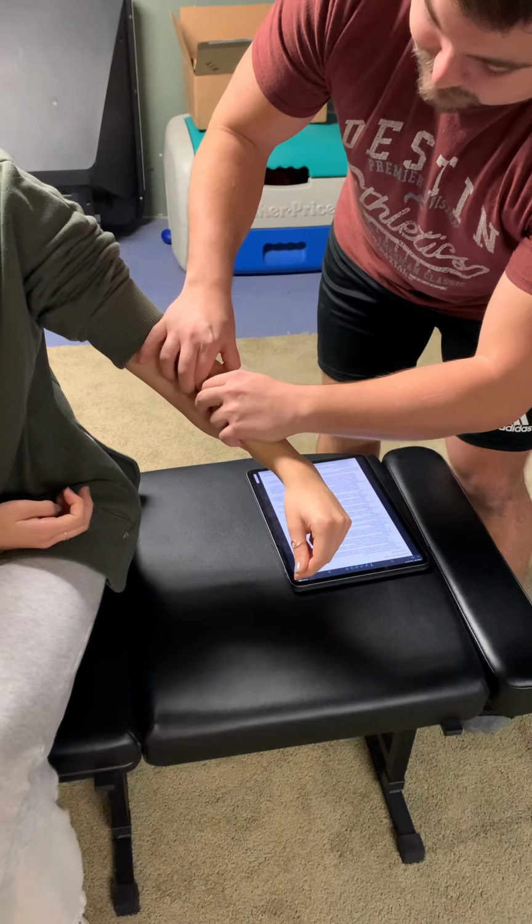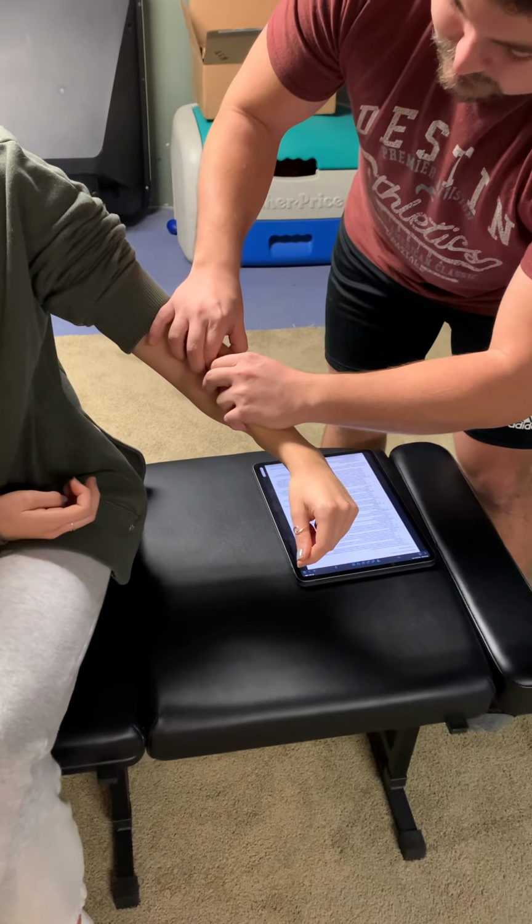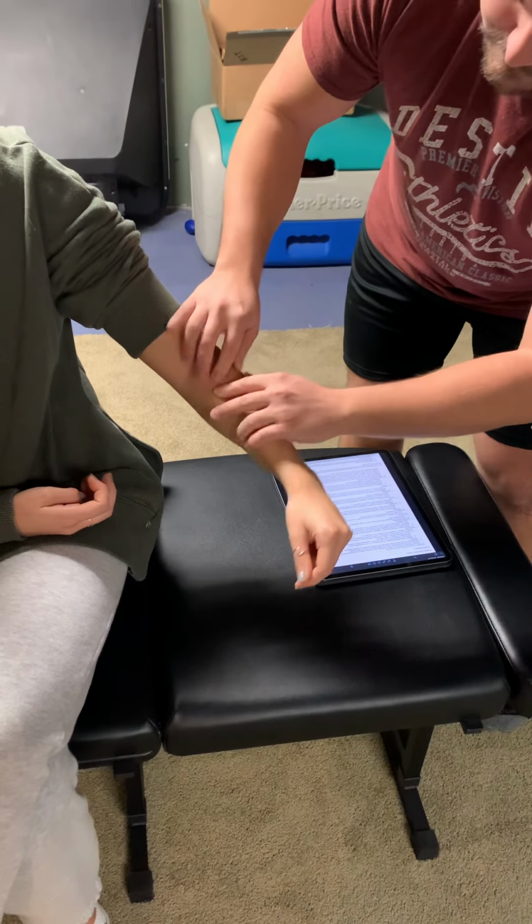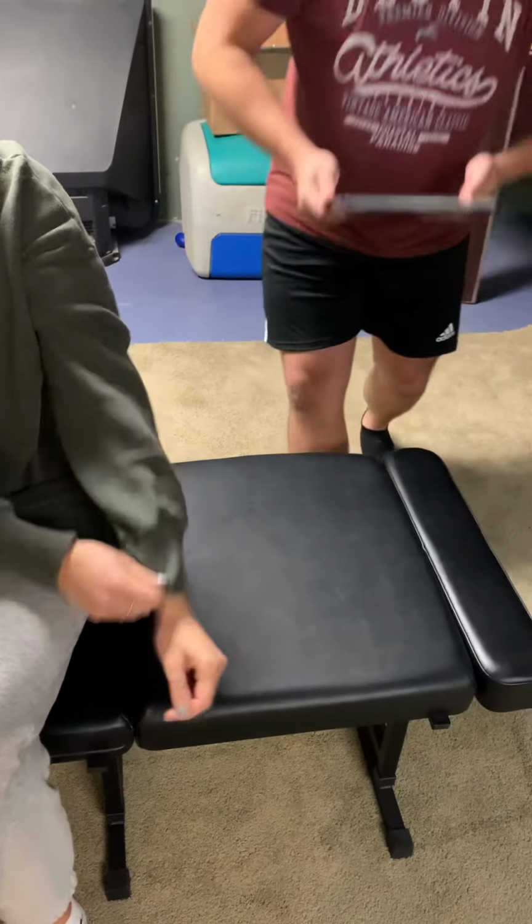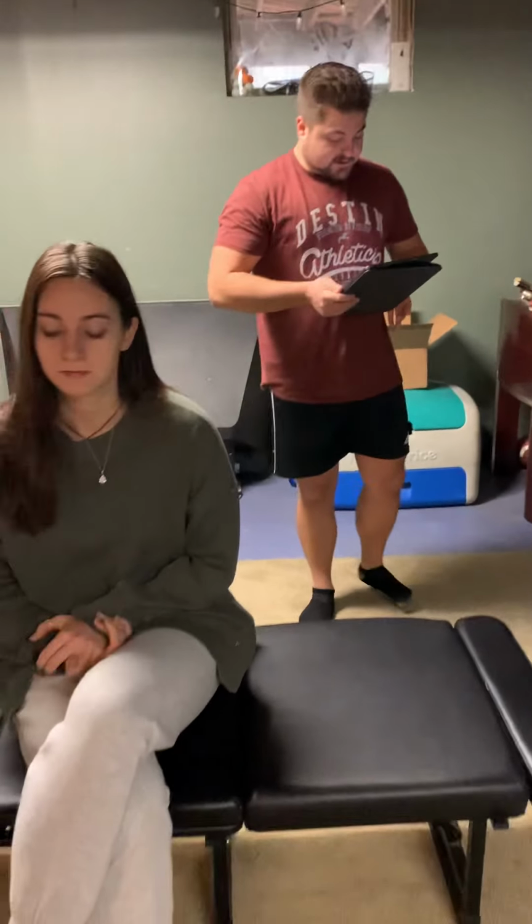Separating that muscle from that fascia. Okay. All right. Next we have friction massage.